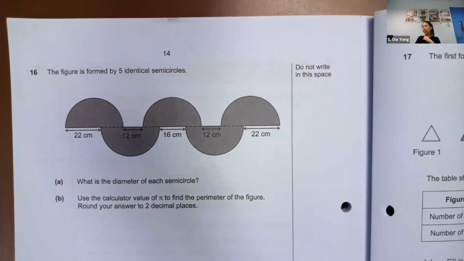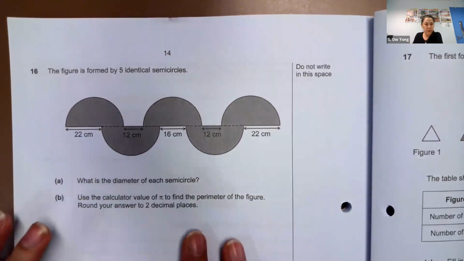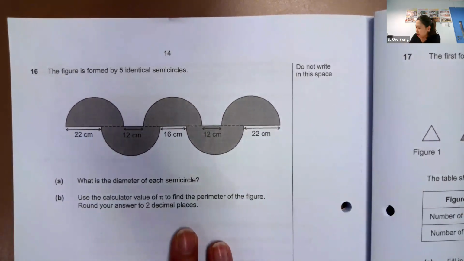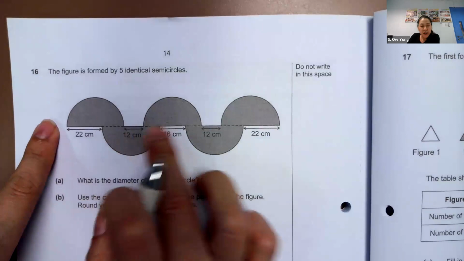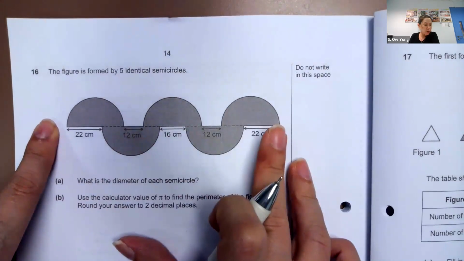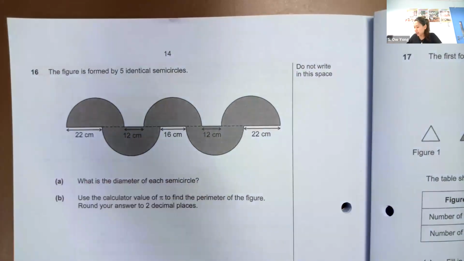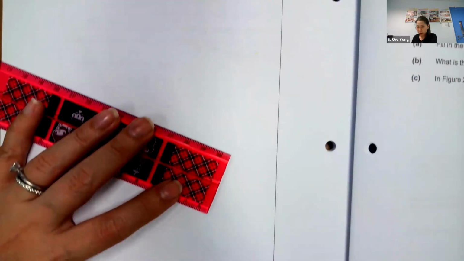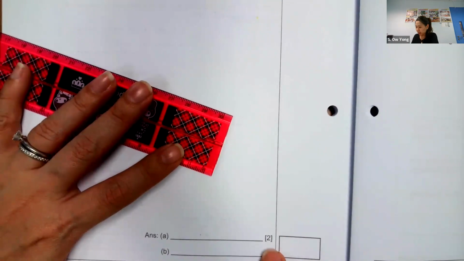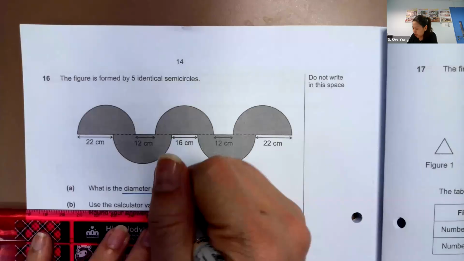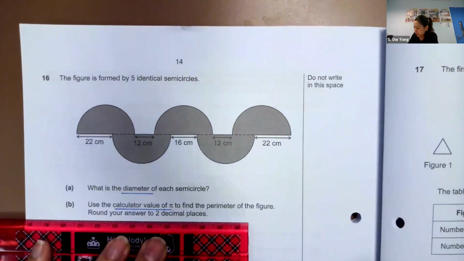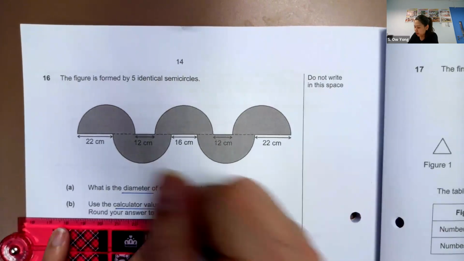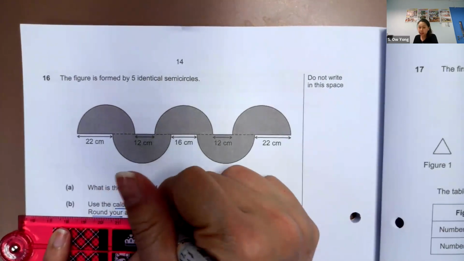By the time you reach here, it can get a little bit tiring because they never give you anything. They give you funny measurements, and all of them are all over the place. And they ask you to find the diameter of each semicircle. When you look at the mark allocation, it's 2 marks only, so they know, don't overthink. Then after that, they ask you to use your calculator pi to find the perimeter of the figure, round your answer to 2 decimal places.